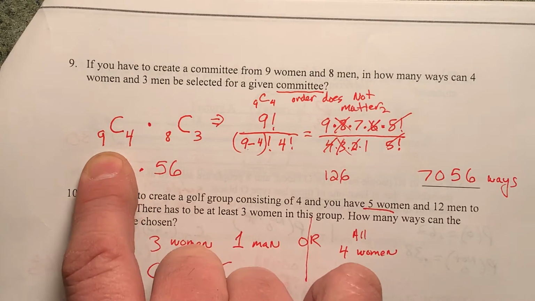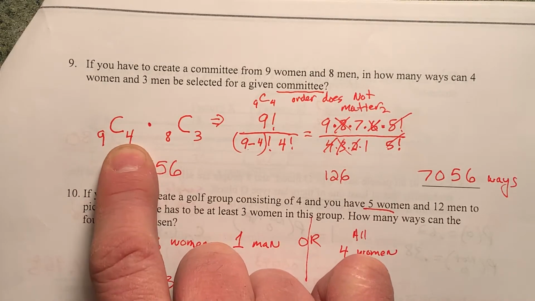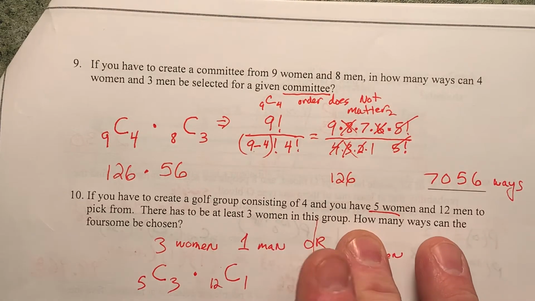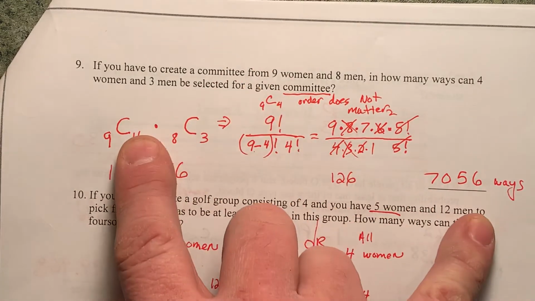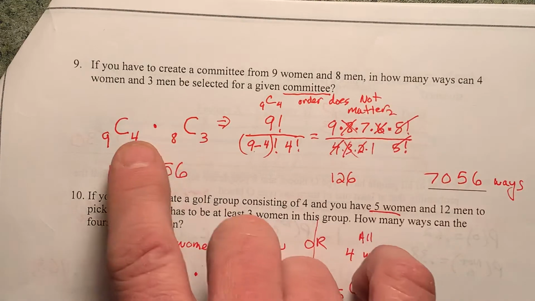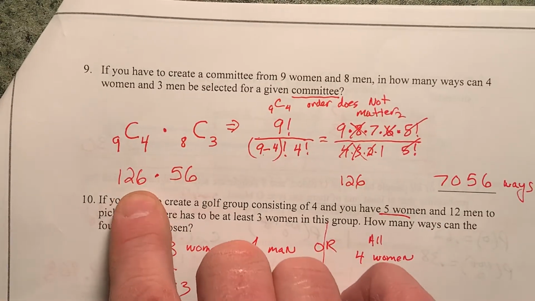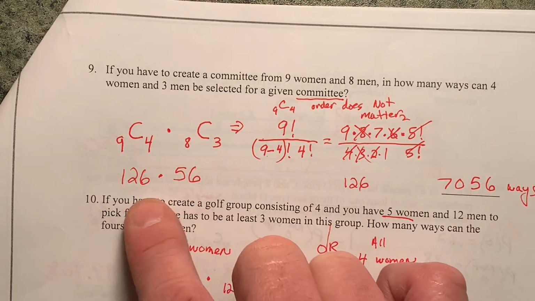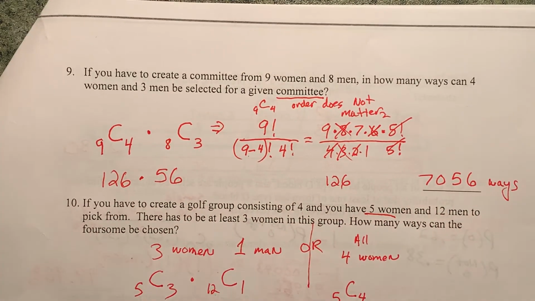So 9 choose 4. We do that combination. If you did it by hand, it would look like this. If you did it on your calculator, you just do 9 and then the combination button and then 4 and then hit enter. It's 126. And 8 choose 3 is 56. So you multiply those two, there's 7,056 ways.